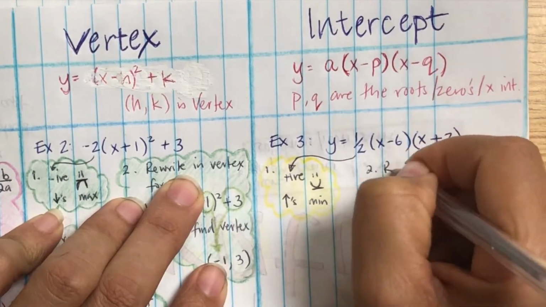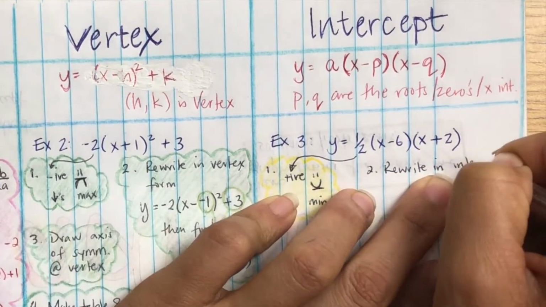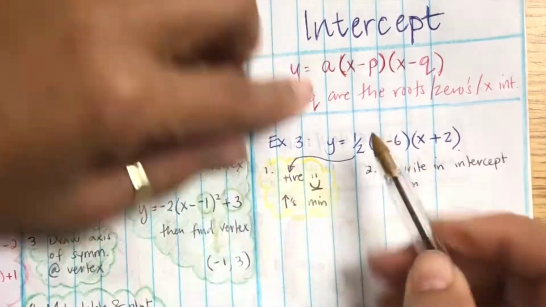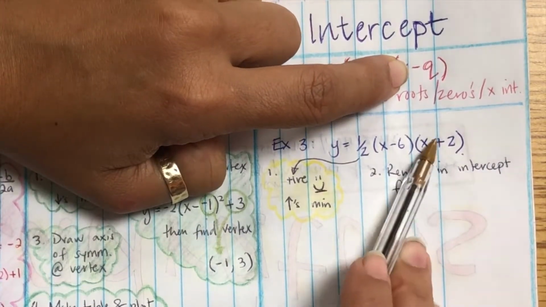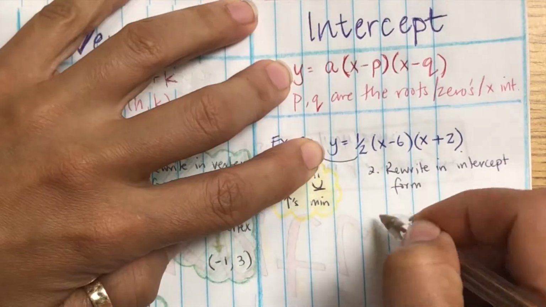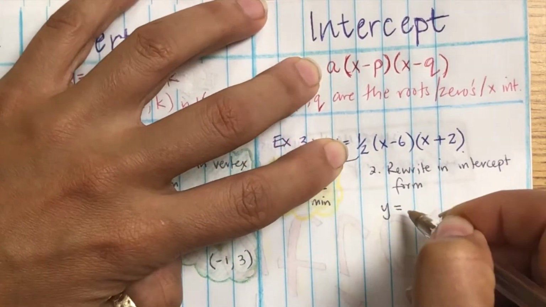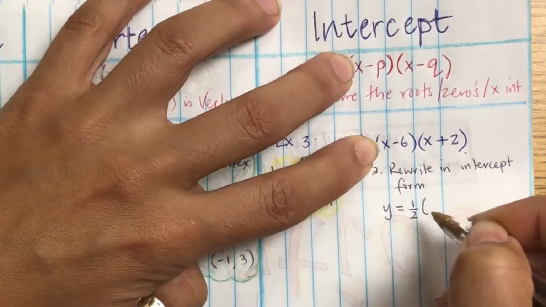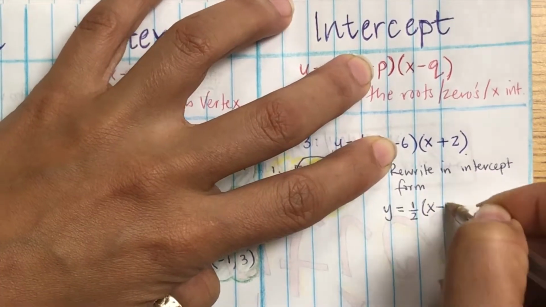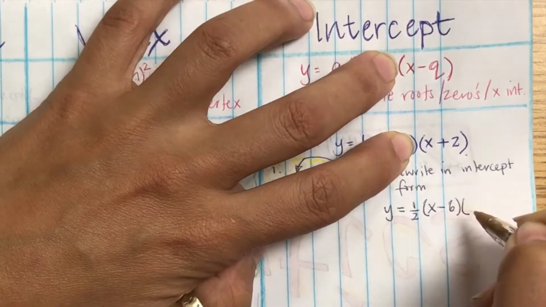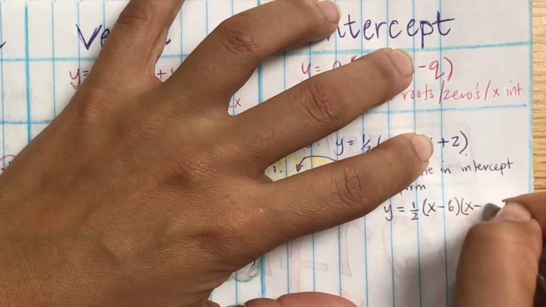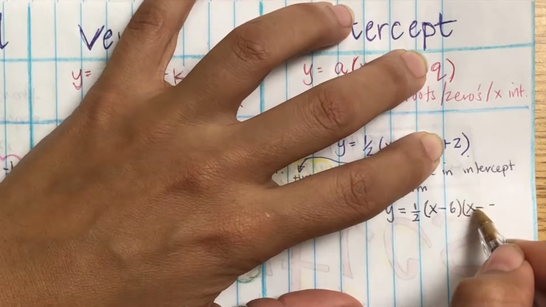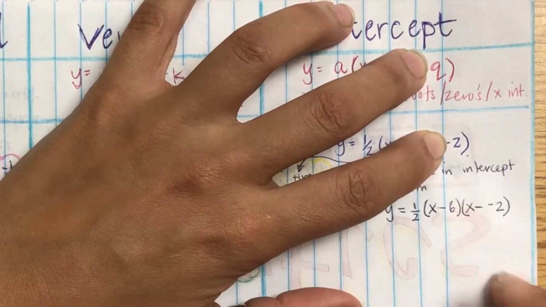Well, to get our vertex, the first thing we need to do is rewrite it in intercept form if it's not already in intercept form. So let me match it up. It looks good. Oh, wait, there's a problem right there. It needs to be a minus, right? So I'm going to rewrite it. Minus 1/2. That's okay. Then open parenthesis x minus 6, open parentheses x, and we have to have it as minus. So we're going to write minus. And then because we still have to have it positive, we have to say -2. So now it matches up.